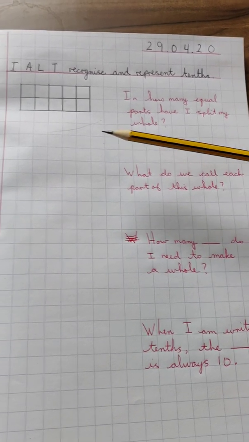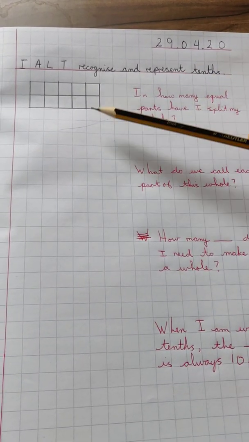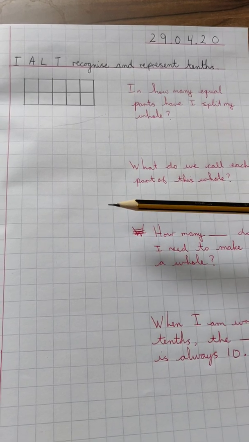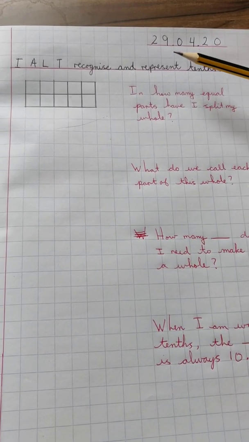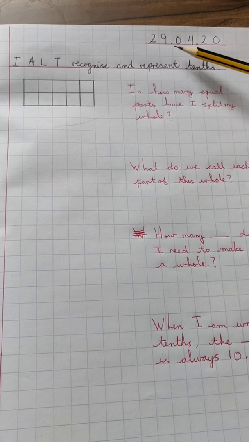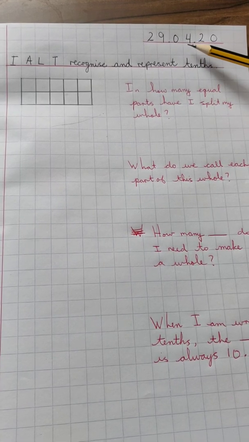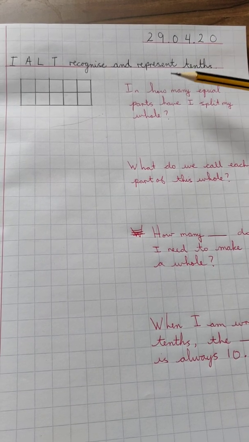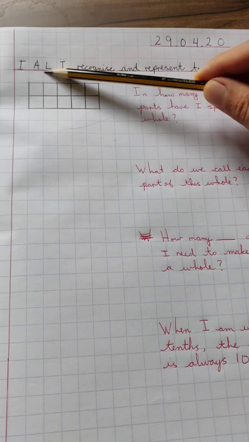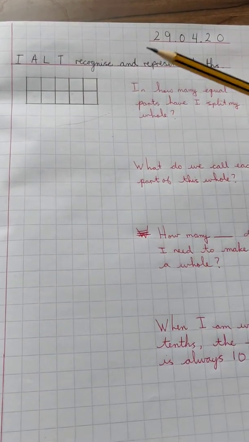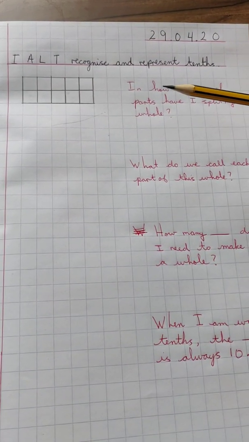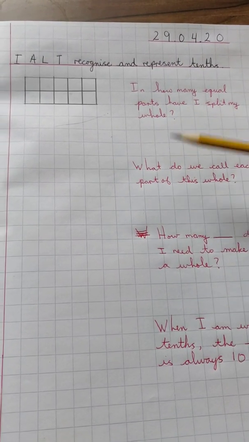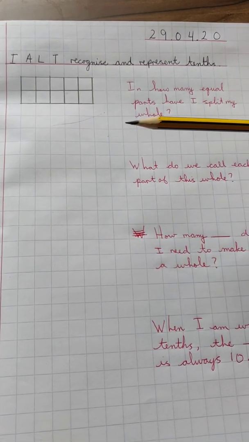Now, I've laid out my learning, how I expect everyone to do so. When you are handing in your learning, could you please make sure that you are writing the date. So this is for Wednesday, the 29th of April of 2020. And I underline my learning intention, and I also created a nice margin here with a red pencil as well. I underline my date and my learning intention. So that's just a little reminder of how we set up our learning.